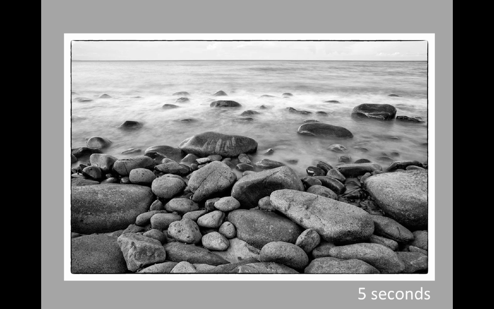Now let's look at this image. Same location, however there is something very different about this image compared to the previous. This image was captured at a full 5 seconds. The rocks in the foreground appear very much the same, however there is a striking difference in the way the water is represented. The water does not appear as it looks in real life. It appears more like a mist or a fog over the rocks. Why does this image appear so differently?